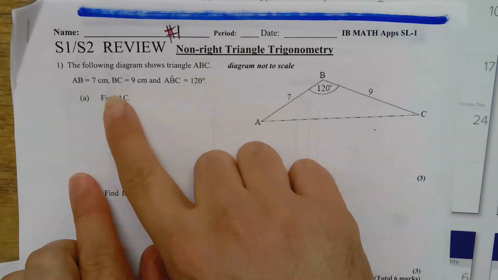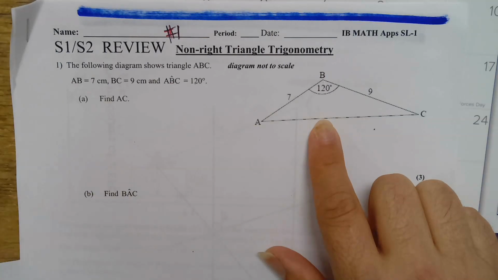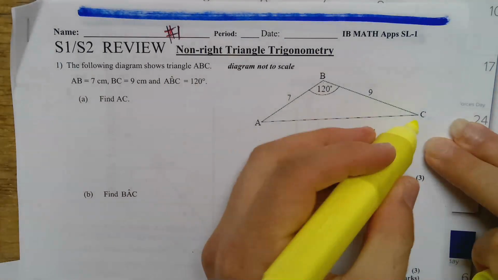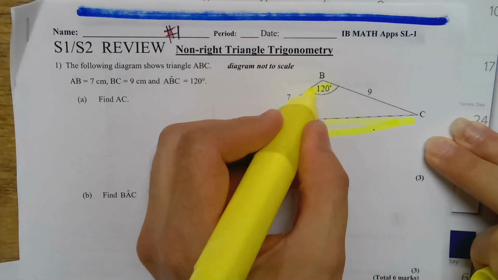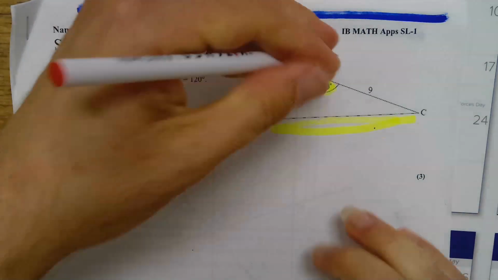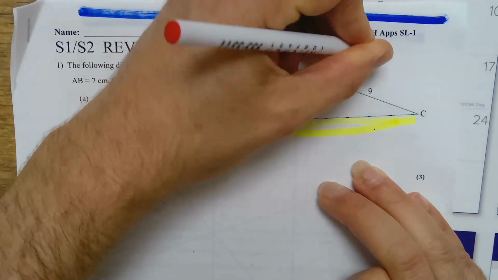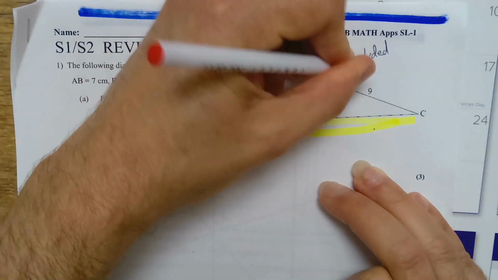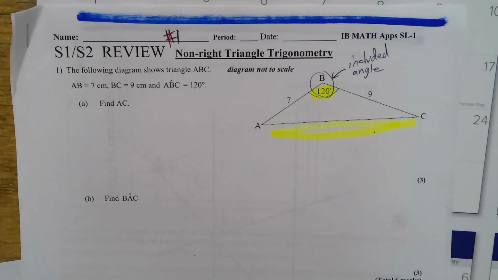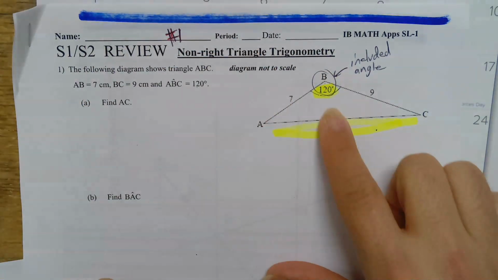Okay, so we've got this triangle here, and we've got this information. It's already labeled on the picture. We're trying to find AC. Since we're trying to find AC, that's this side here, and it's across from this angle here. We've got the two sides here, the 7 and the 9. So this here is called the included angle, because it's between the two sides that we know the answers for. Since this is capital B, I'm going to write baby B, which is across from here.